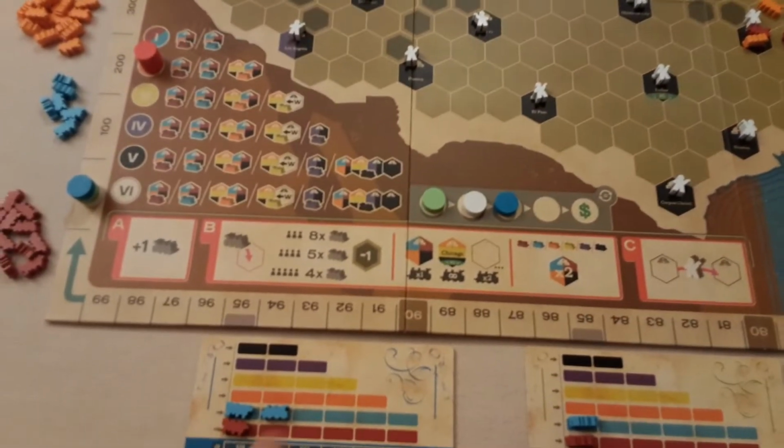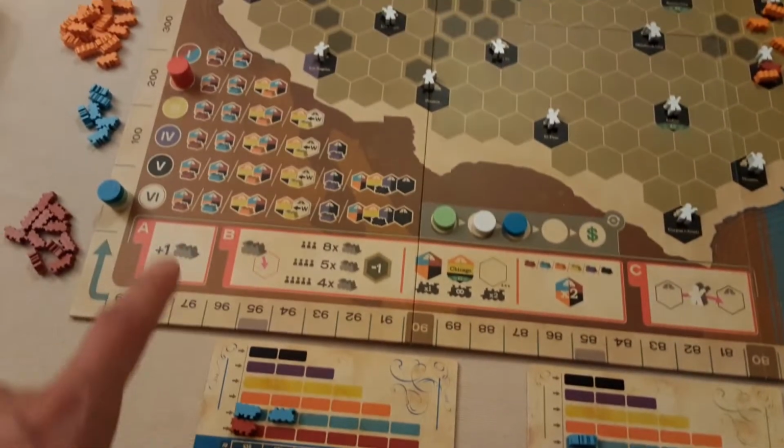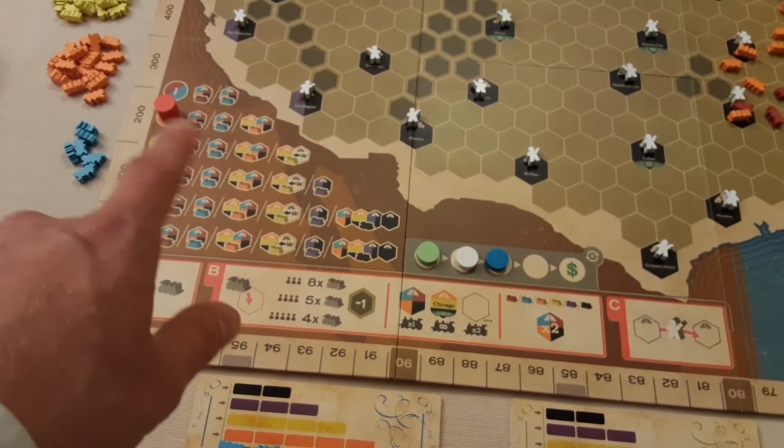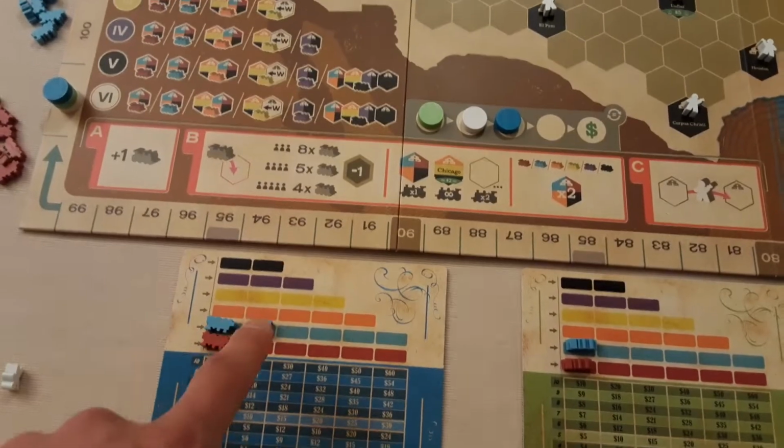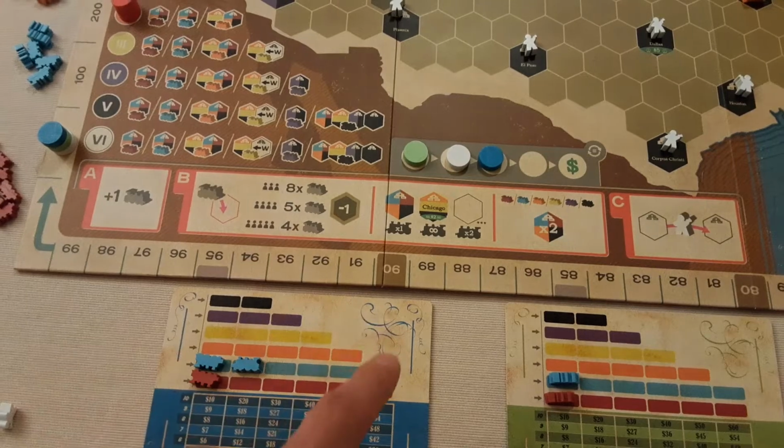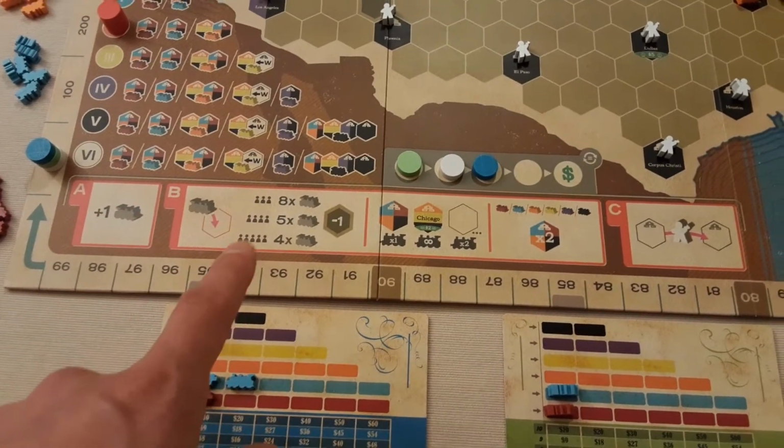A, you take a share. Boom, blue takes a share. You're in second round, so they can take an orange, red or blue. They add this to here, then white goes, then green goes. That is done. Over to B.